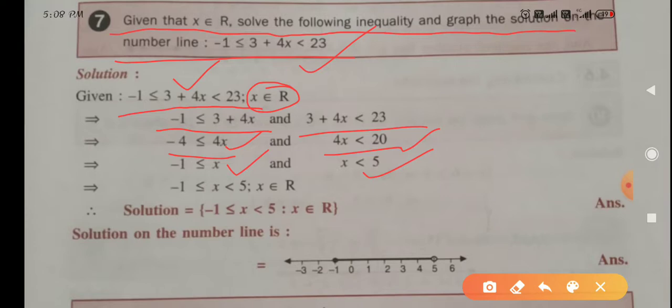Now you have to combine. Yesterday I told you how to combine the two inequations. First you write the variable, again I am telling you, first you write the variable x, then to the left side and to the right side you put the less than sign, and the number facing the open face is 5, you write to the right side, and the number facing the corner, which is -1, you write to the left side.